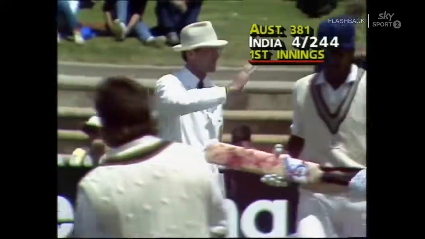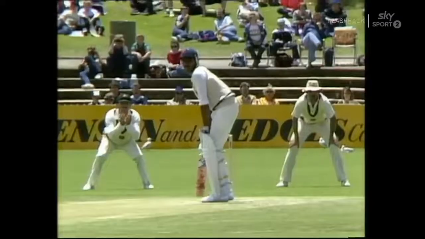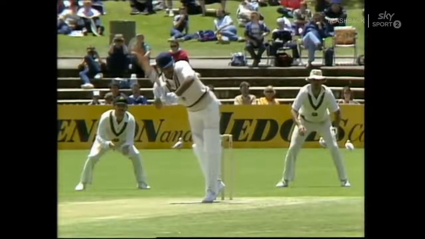Worked nicely by Shastri, and that should be 4 runs. Merv Hughes, which has that tendency to wander onto the leg stump, and Shastri, a very good player in that area, just whipping it away to that short square leg boundary for 4 runs. It was a nice shot.